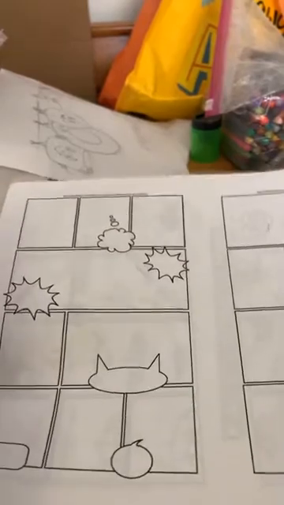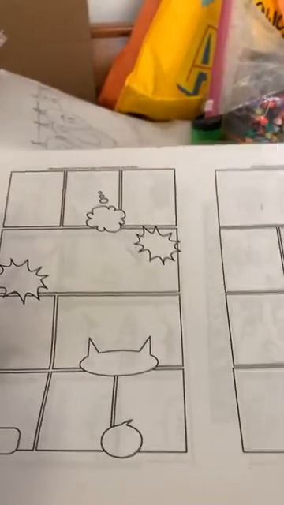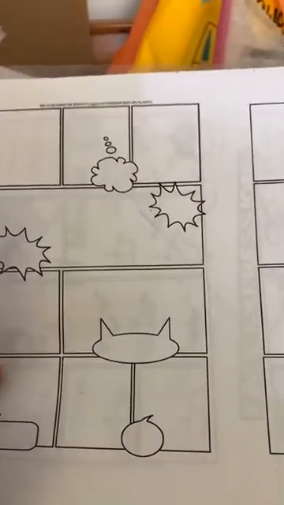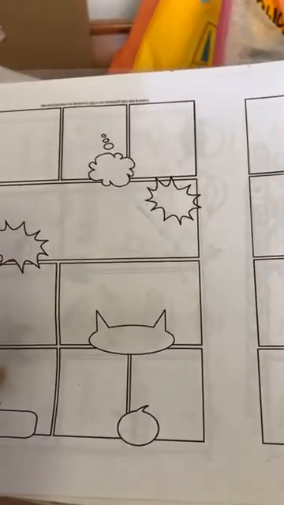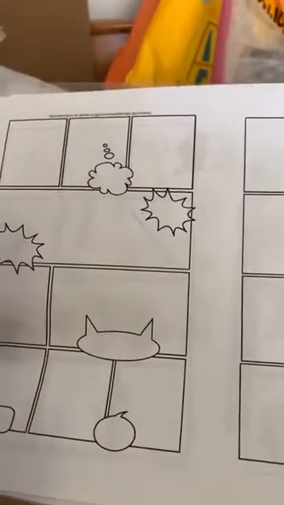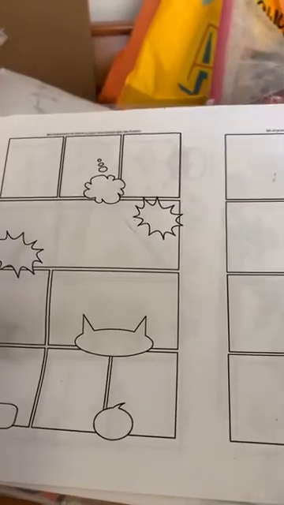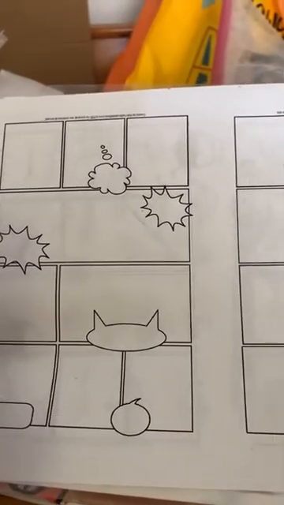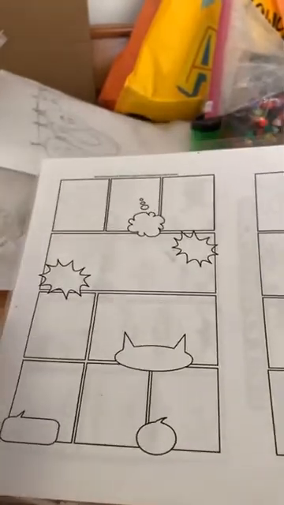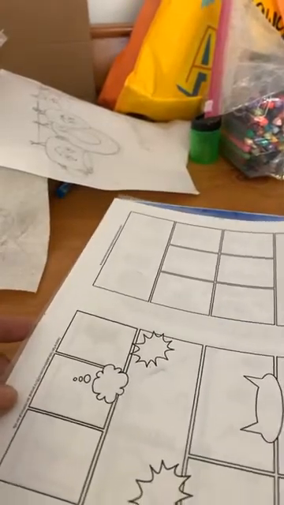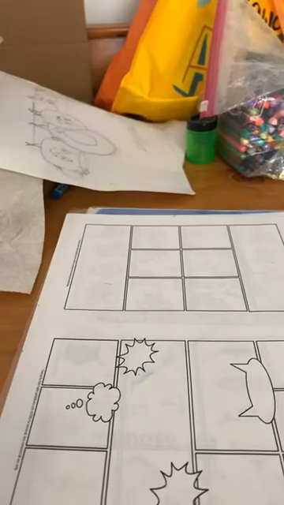And tomorrow I will bring out some examples of my students' comics to share with you guys, just to show what I'm talking about: keeping things simple, being able to recreate your characters and settings in each frame, and making sure they all look the same, not completely different from the others.